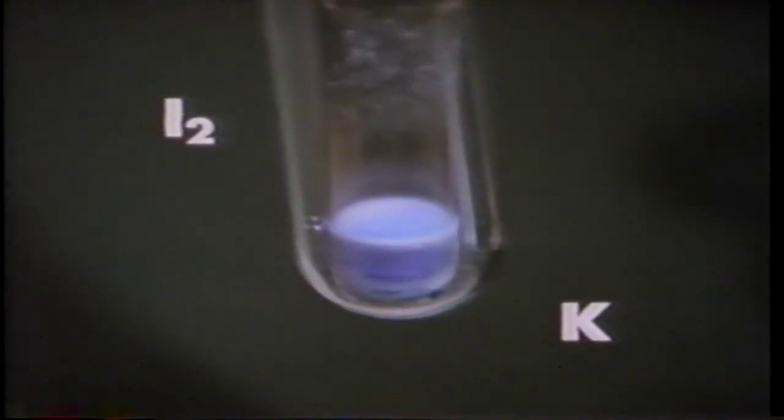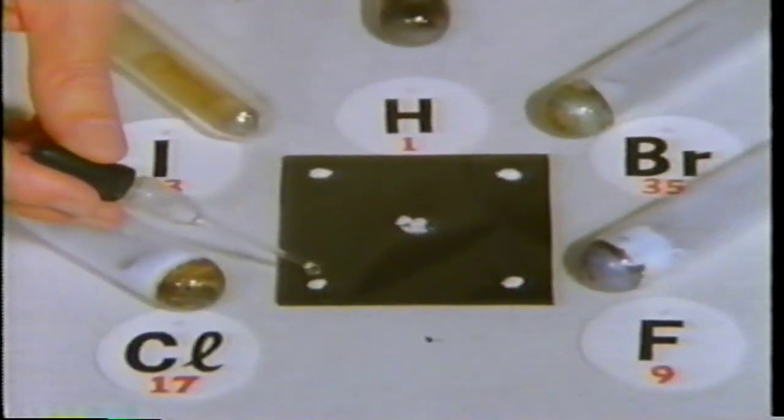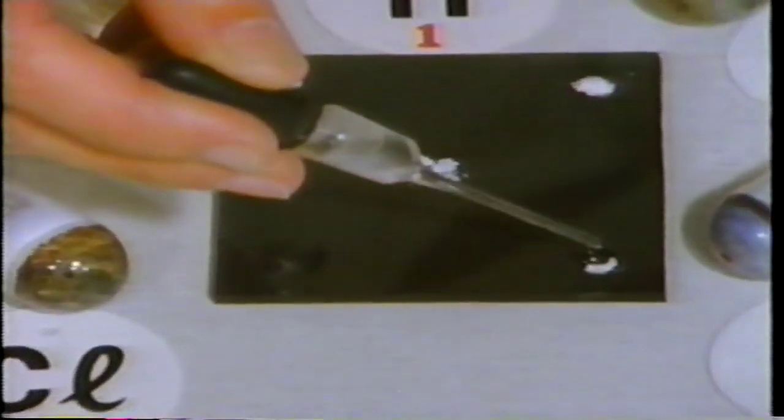In a few moments, iodine enters the inner tube and reacts with the potassium, producing solid potassium iodide. We remove some of the potassium iodide and the other 4 products and check their reactivity with water. The chlorine compound dissolves quietly. So does the fluorine compound.